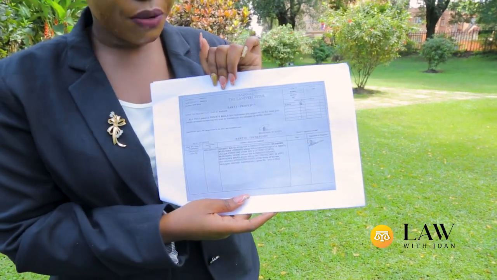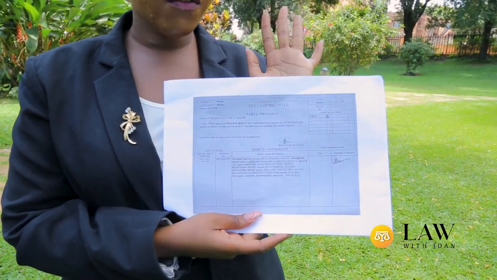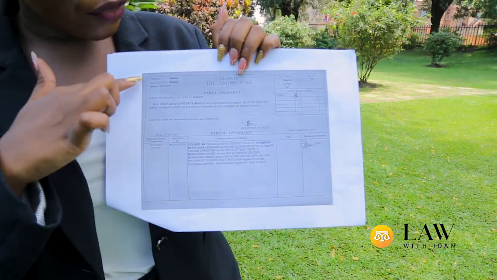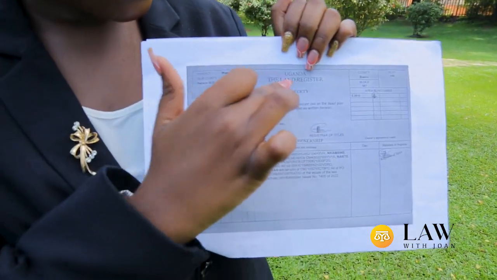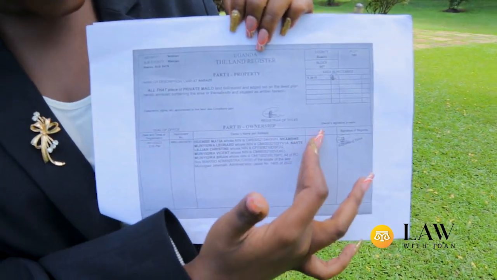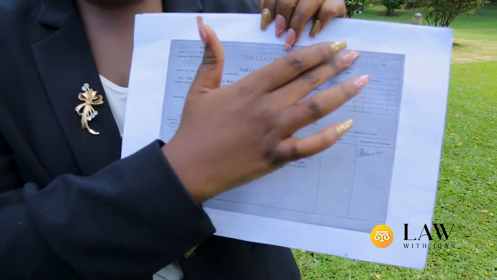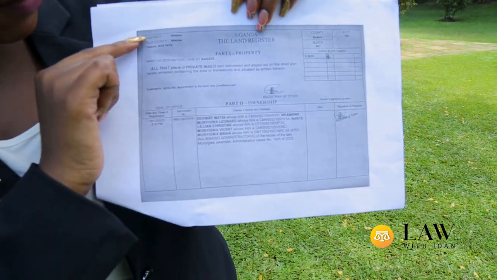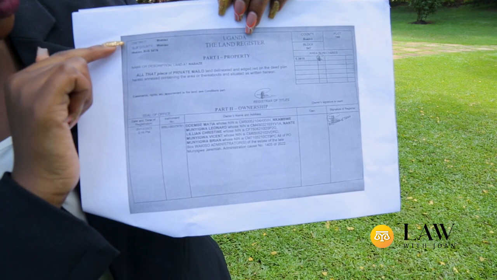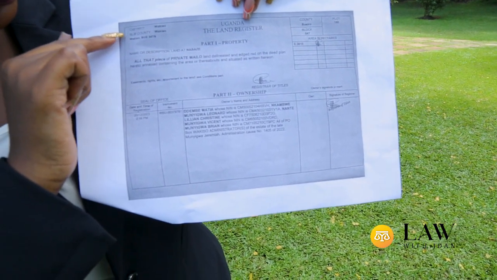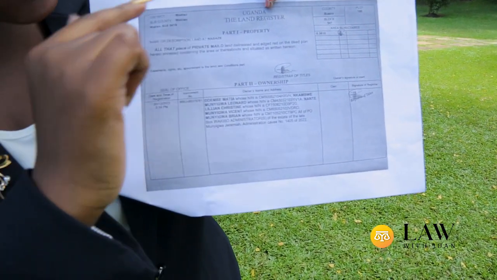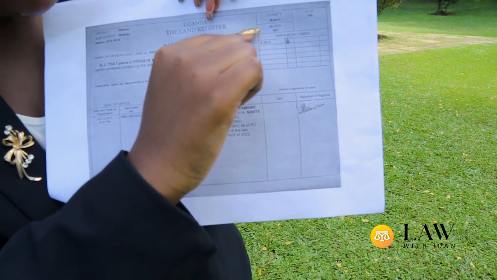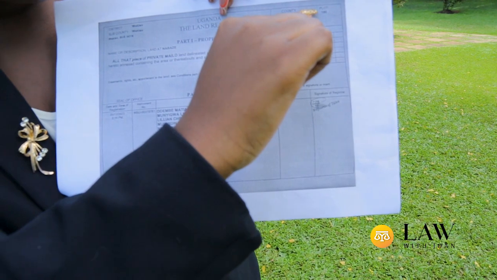So this is the second page of a land title. Remember, we said we have 5 pages of a land title. The second page is supposed to show particulars of the owner of the land, that is here, and also the particulars of the land. So you get to see that here you have the district, which is Wakiso, sub-county Wakiso, the county, which is Busiro, the block number, which is 547, and the plot.